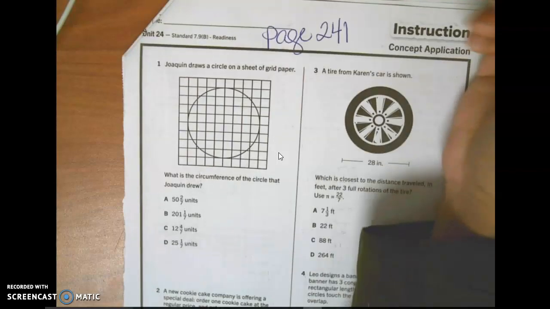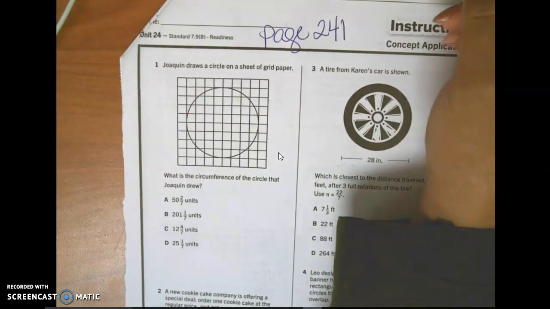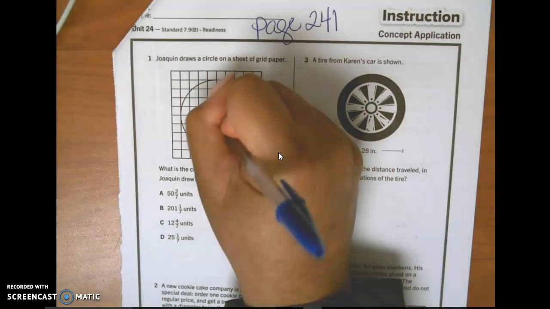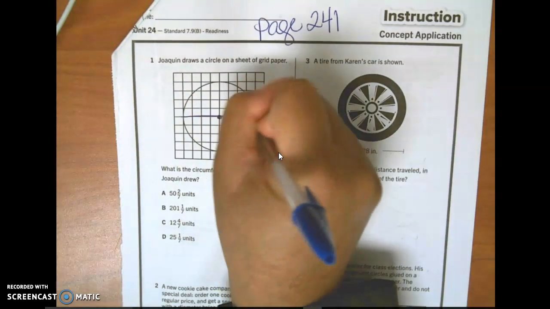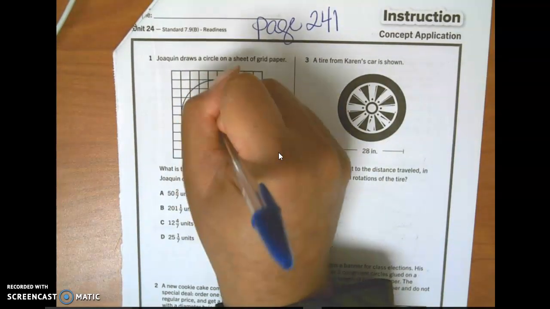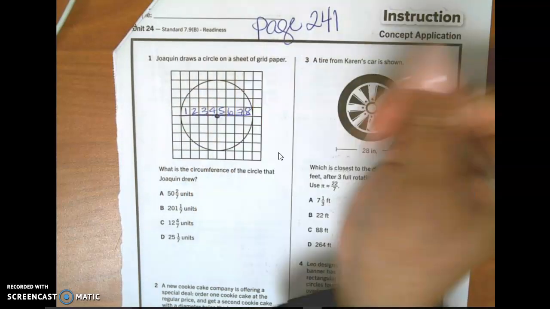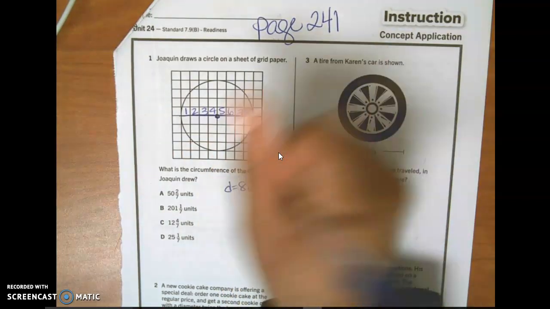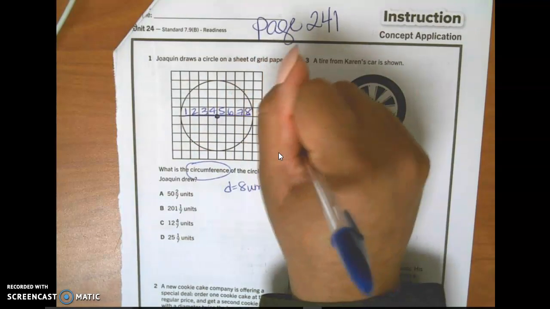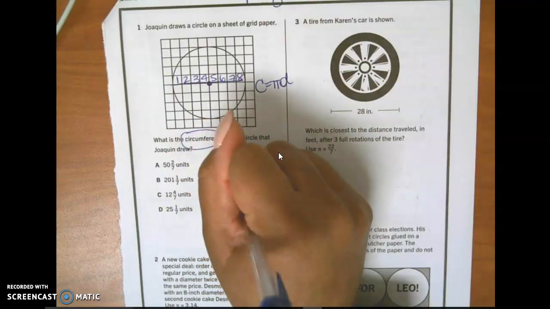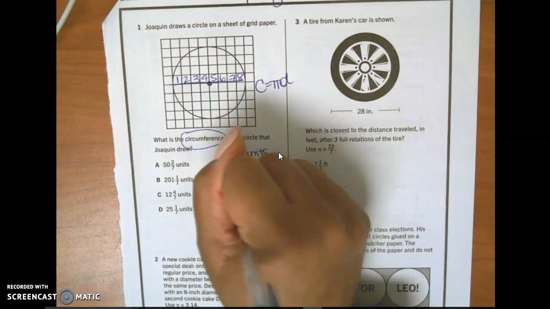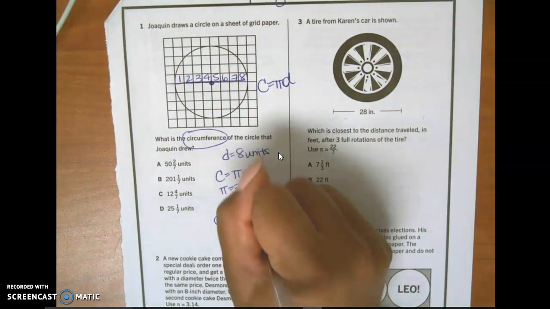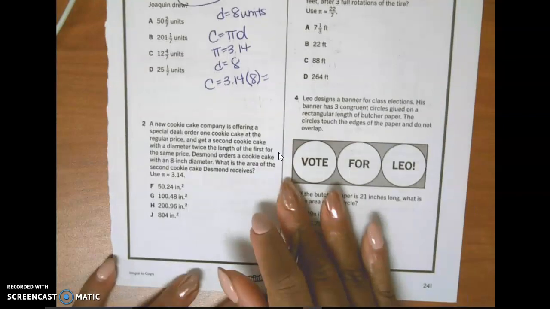All right, Joaquin draws a circle on a sheet of grid paper. What is the circumference of the circle that Joaquin drew? So we need to find the radius here, or the diameter. Here's my center, and I'm going to cut my circle in half. This is 1, 2, 3, 4, 5, 6, 7, 8 units. My diameter equals 8 units. And they want circumference. C equals pi times diameter. Pi is 3.14. Diameter equals 8, and I'm going to multiply. 3.14 times 8.